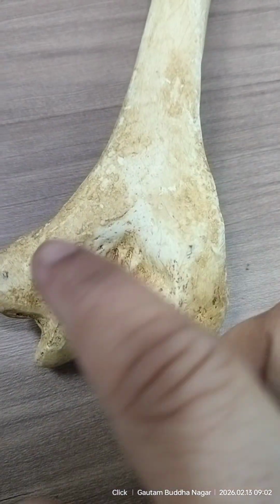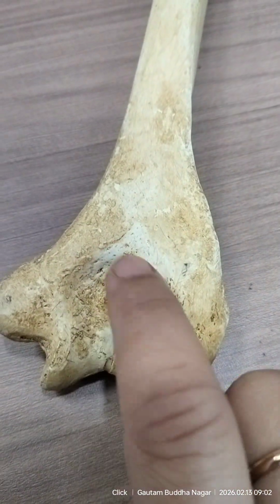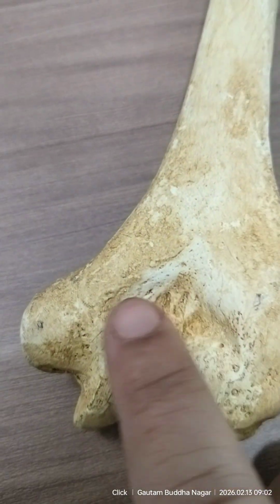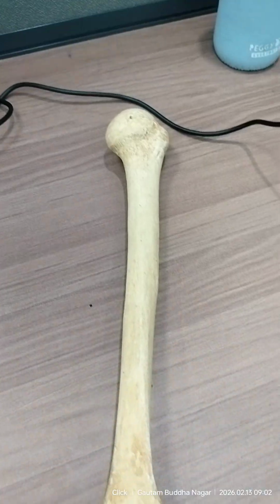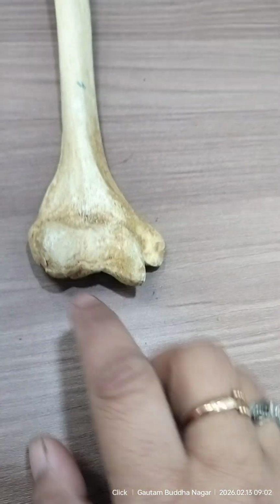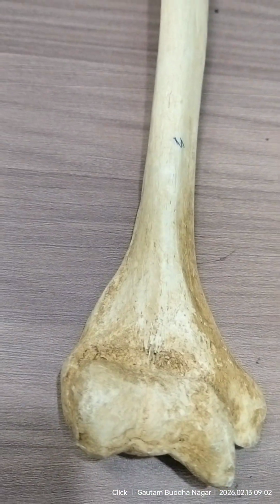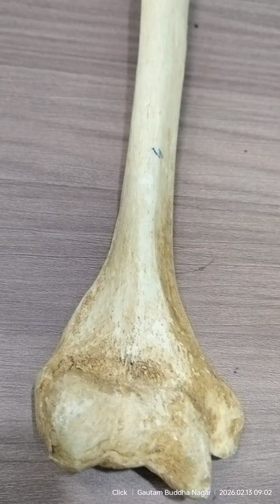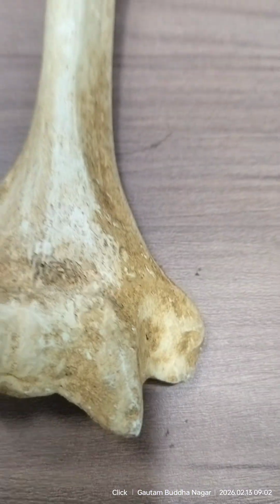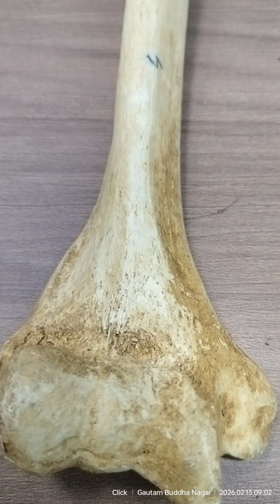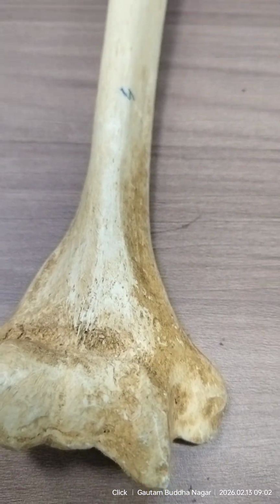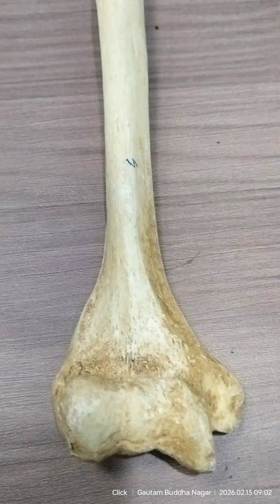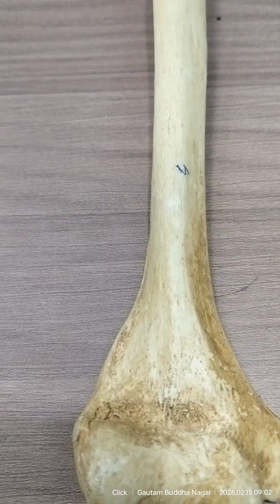Next, on the posterior side, there is the largest fossa, and this is called the olecranon fossa. So this is all about the humerus bone. Now in the lower end we also have two joints. One is called the radiocapitular joint, another is called the ulnar trochlear joint. We can also call them the radiohumeral and ulnohumeral joints, and together these two joints form another complex joint.